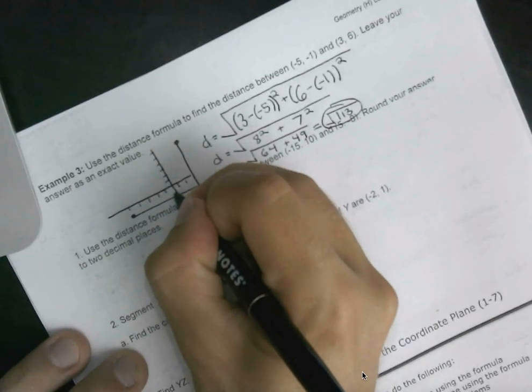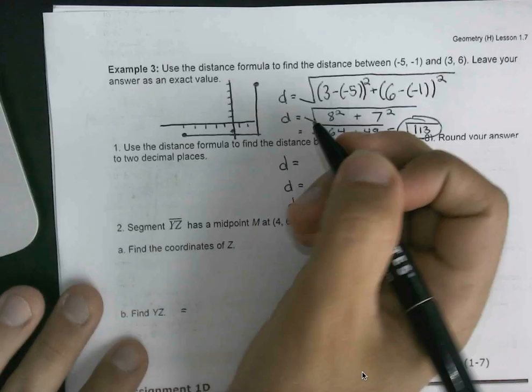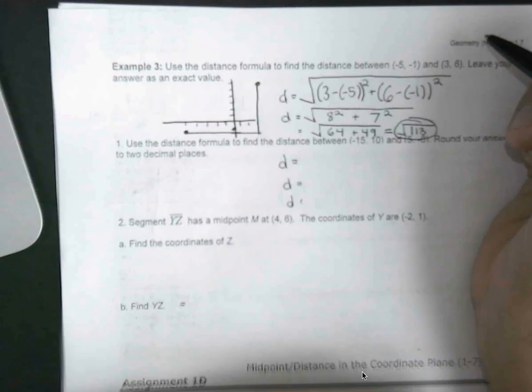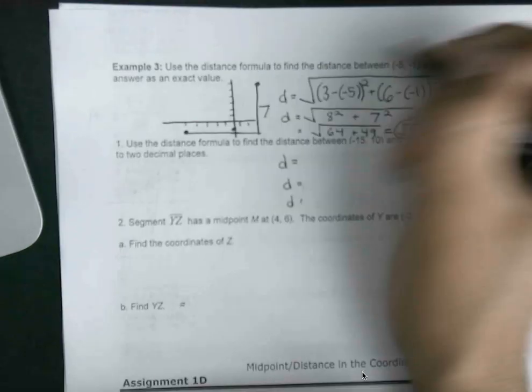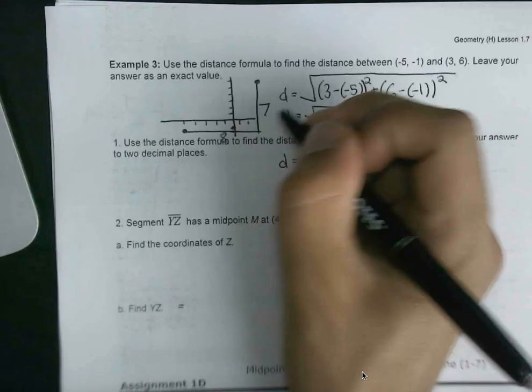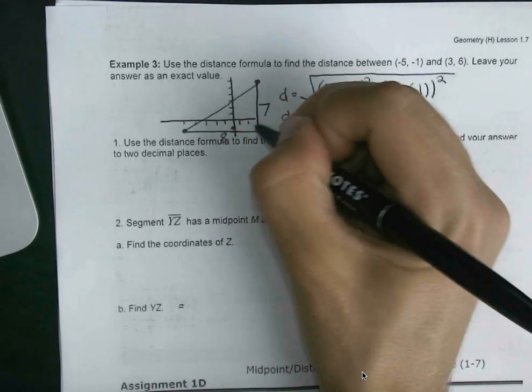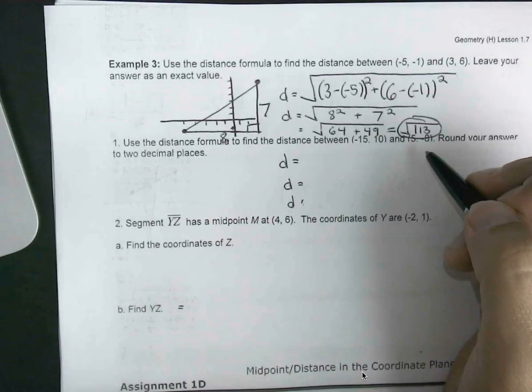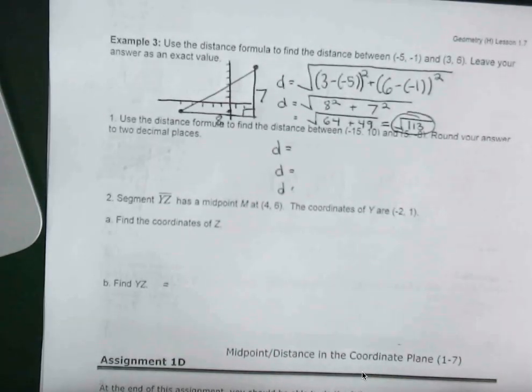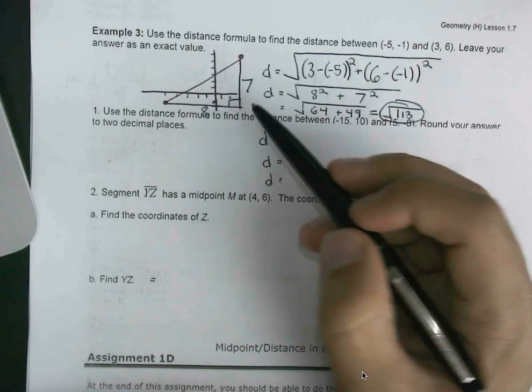Sorry, so let's scratch that. Let's make this the 1. How many units is our base? So this is 7 units. This would be 8 units. And now we have a right triangle with a base of 8, height of 7, which would eventually give us that. So falling back on the Pythagorean theorem is definitely helpful.